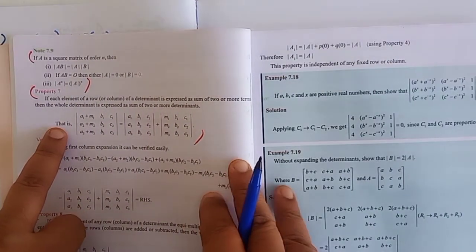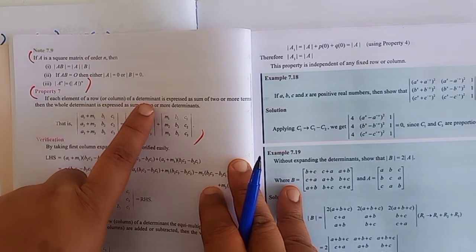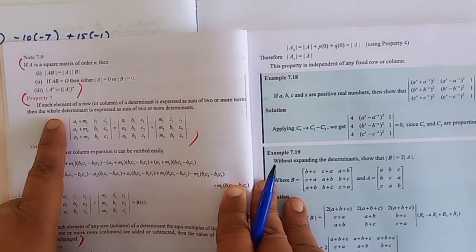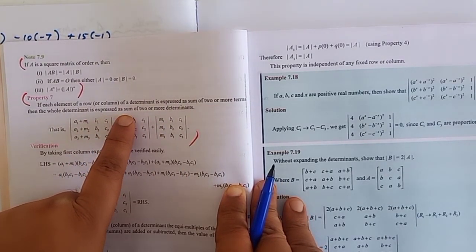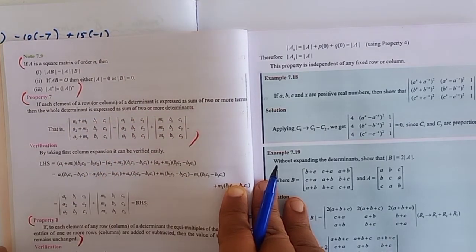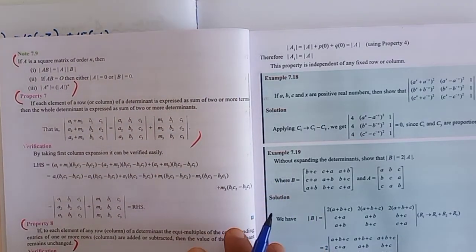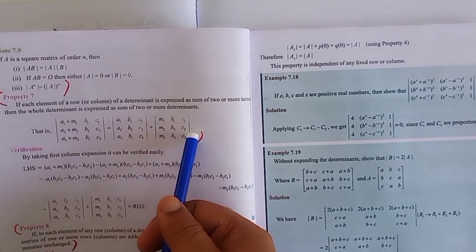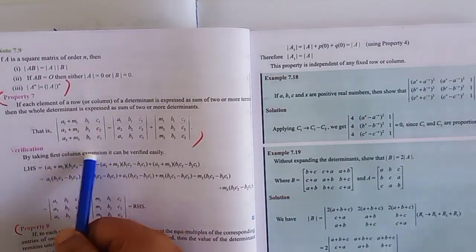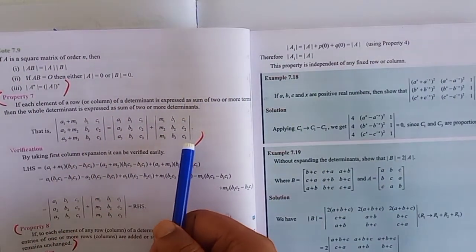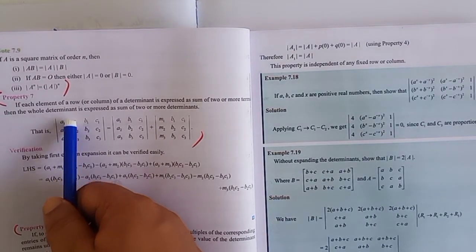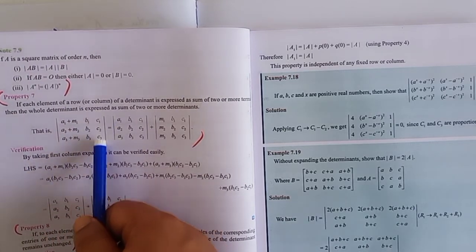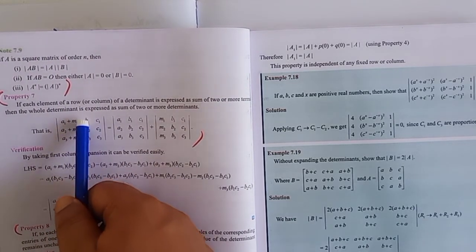Property number 7. If each element of a row or column of a determinant is expressed as sum of 2 or more terms, then the whole determinant is expressed as sum of 2 or more determinants. I give an example. Here itself, look at that. This determinant can be written as, here the first column has the expression, so binomial, and second column and third column it's a monomial, single term only.